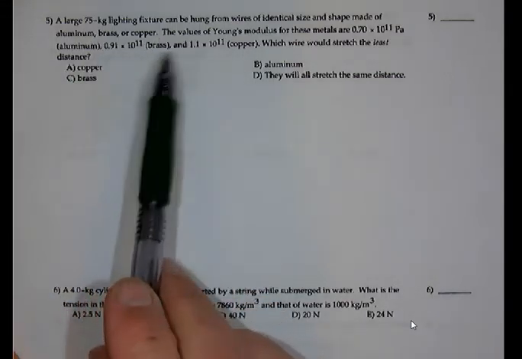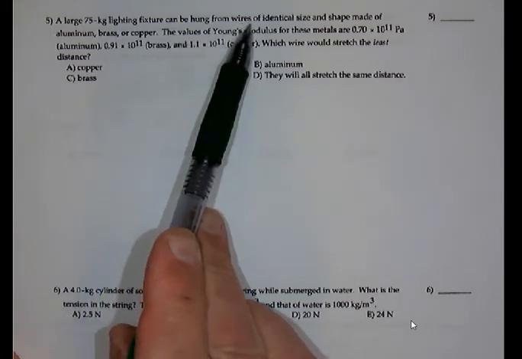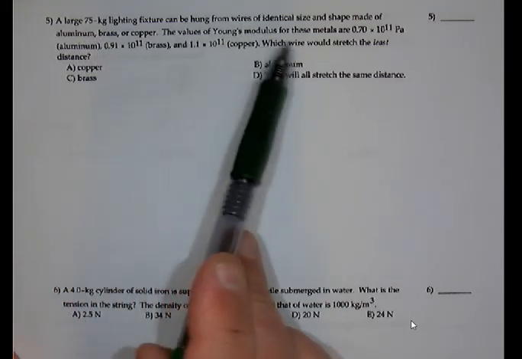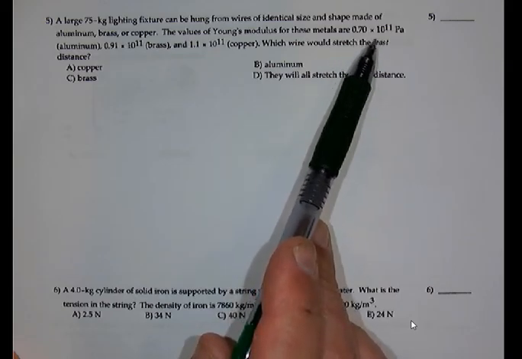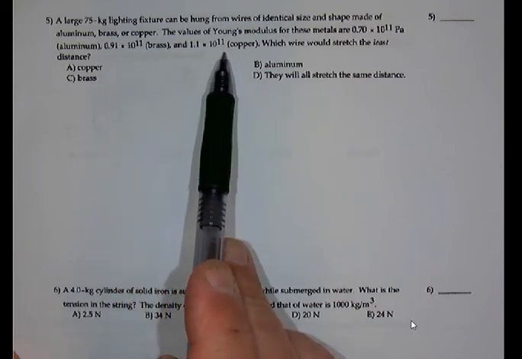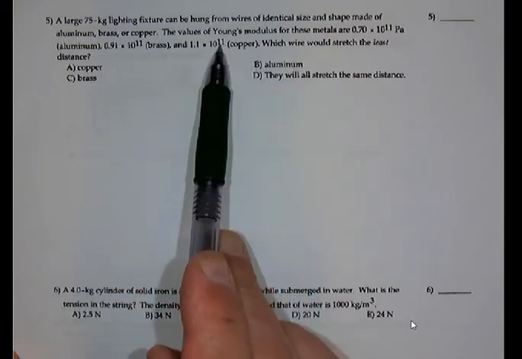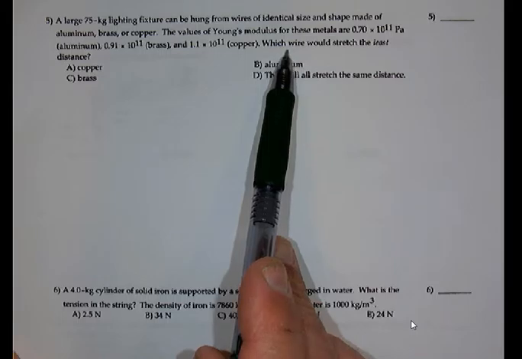A large 75 kilogram lighting fixture can be hung from wires of identical size and shape and made of aluminum, brass, or copper. So we're hanging this mass from some different wires: aluminum, brass, copper, and the Young's modulus for each of these is given. So 0.7 times 10 to the 11th, 0.91 times 10 to the 11th, 1.1 for copper, also times 10 to the 11th. Which wire would stretch the least distance?